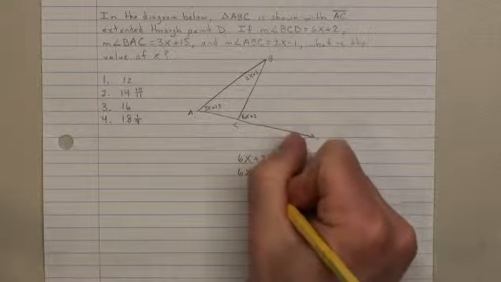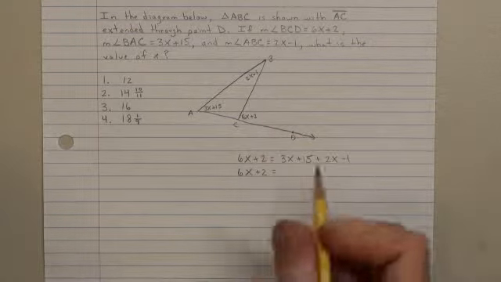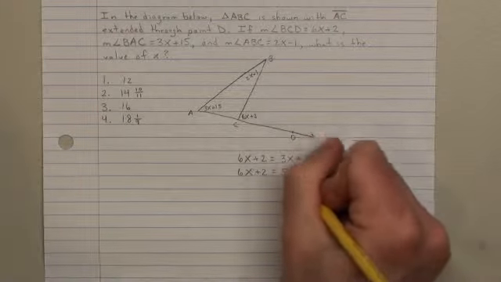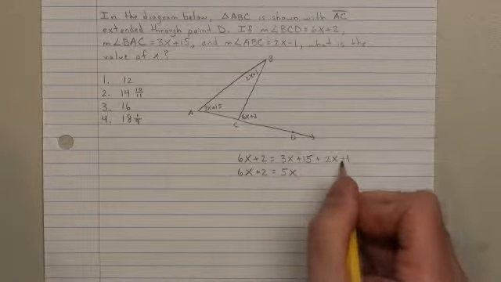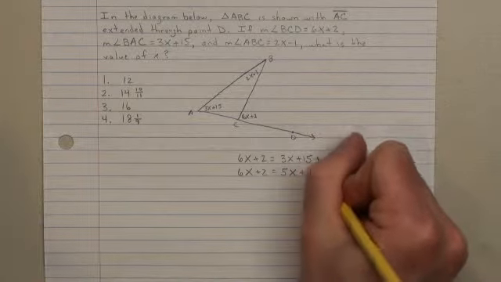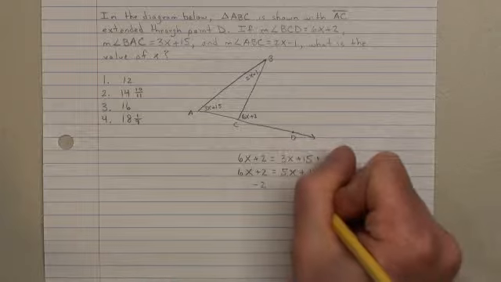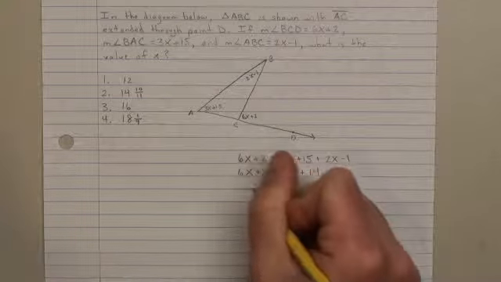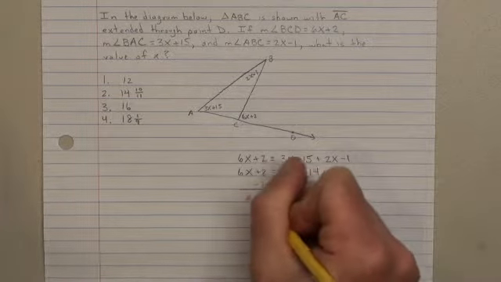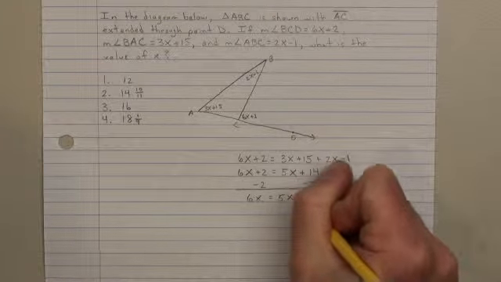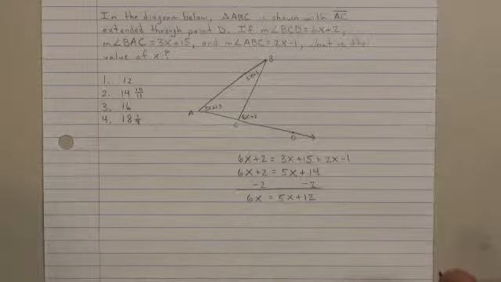So let's leave the left side alone for a minute and just work on the right side. We have a 3x and a 2x, that's 5x. And we have a positive 15 and a negative 1, that's plus 14. Okay, now I'm going to subtract 2 from both sides, and I get 6x equals 5x plus 12.